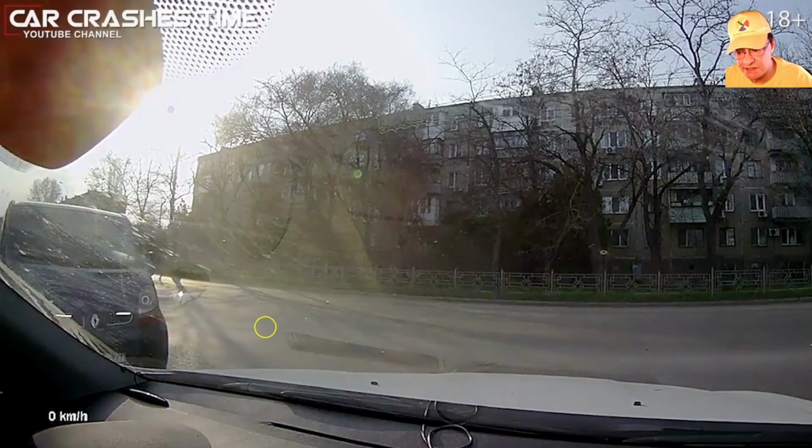So in a situation such as this, the best thing to do is just to edge out very slowly into the road.